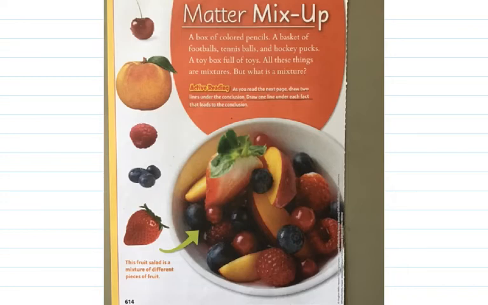Okay, with your pencil, you will need to underline active reading. As you read the next page, draw 2 lines under the conclusion. Draw 1 line under each fact that leads to the conclusion. Okay, before we move on to page 615, let's talk about the example on this page.